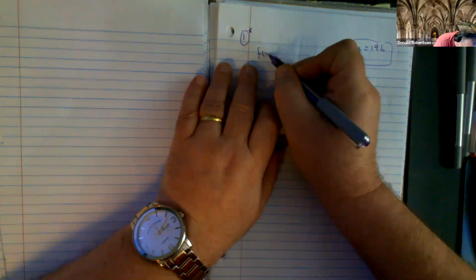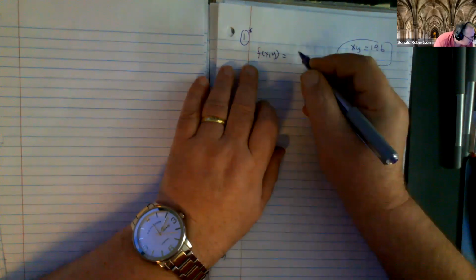Use our technique to find two positive numbers whose product is 196. So you have just given me the constraint. And the function that we're going to be, in this case, minimizing is the sum. So the question says, use Lagrange multipliers to find two positive numbers whose product is 196 and whose sum is a minimum. And enter your answer or answers as a comma separated list.